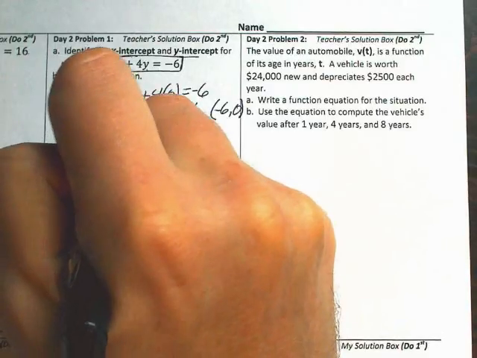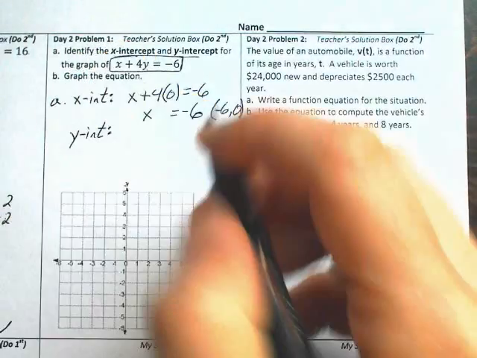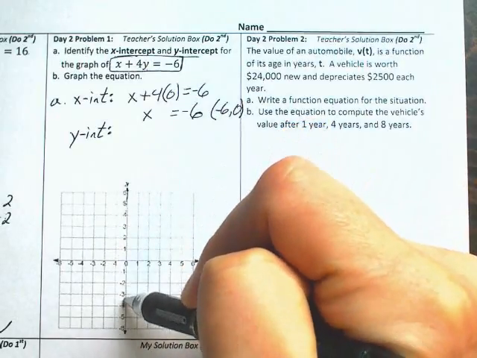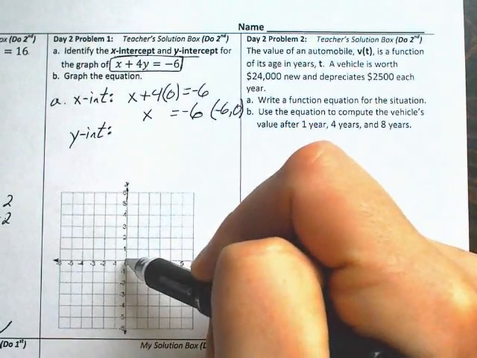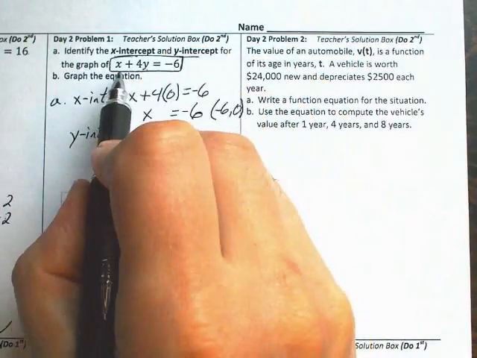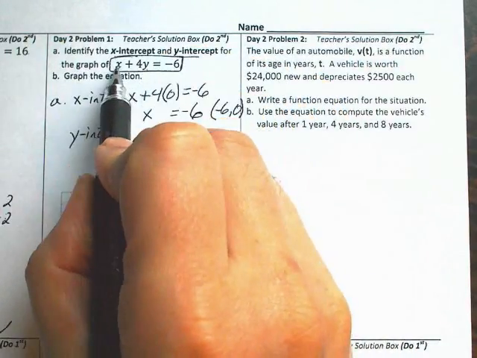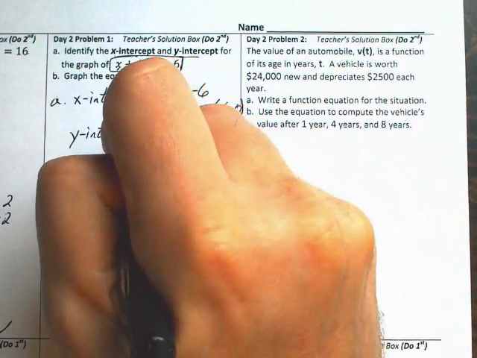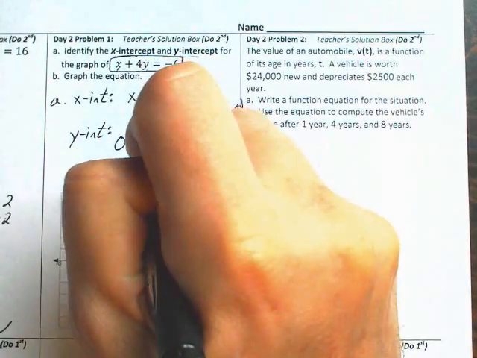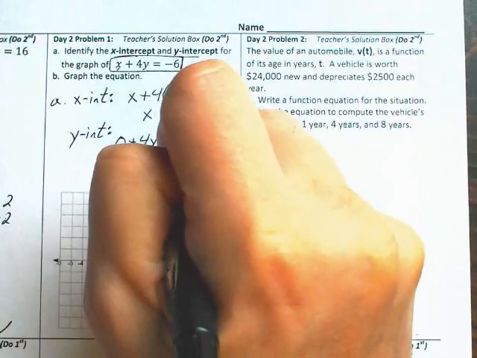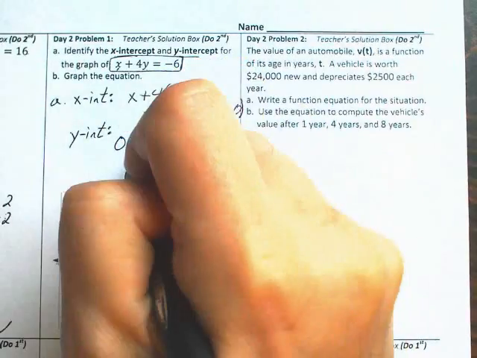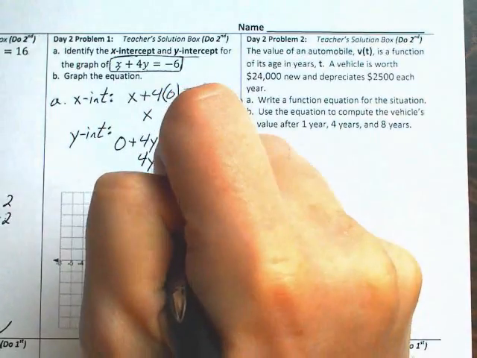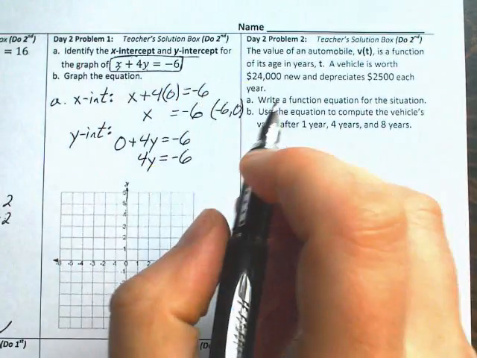Now for the y-intercept, any dot that is on the y-axis will have as its x-coordinate a 0. And so we can take this equation and where the letter x is, fill in a 0. It will be 0 plus 4y equals negative 6. And since the 0 is not really anything, this is really 4y equals negative 6.